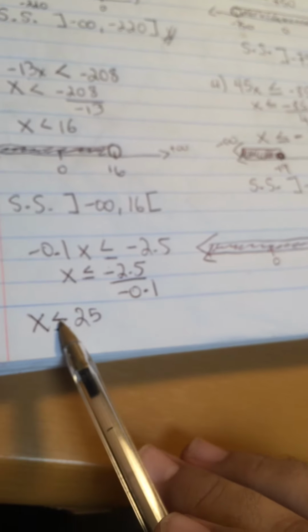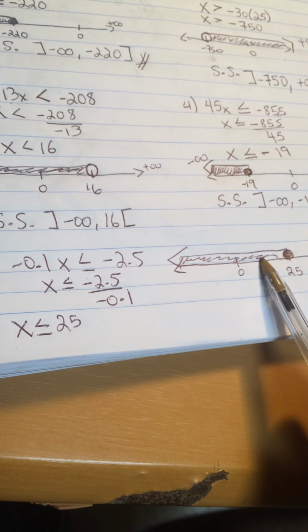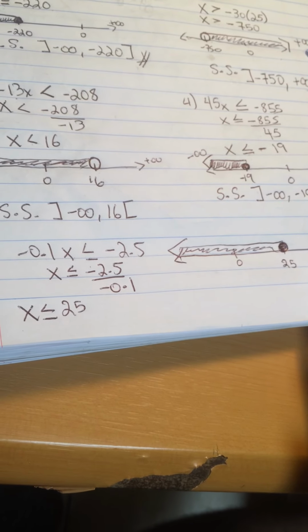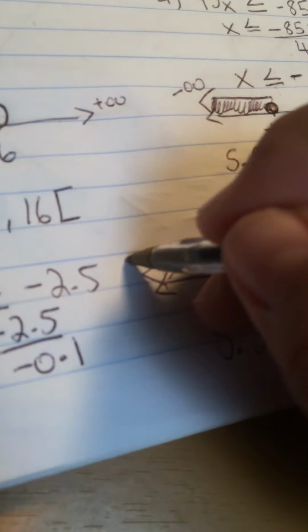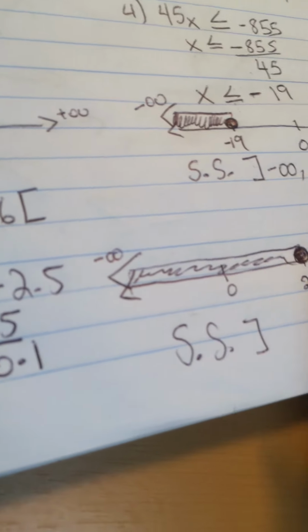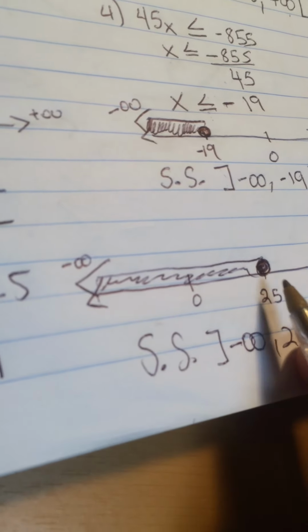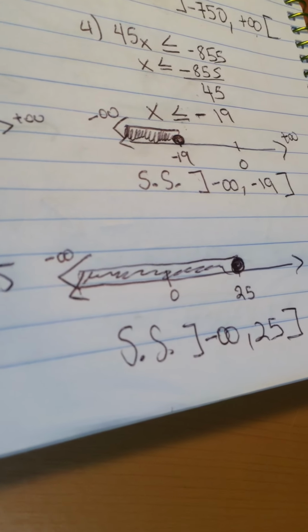How do we prove it? Let's take 0. Is 0 less or equal than 25? Yes. Is 10 less or equal than 25? Yes. But let's put a number to this side. Let's put 50. Is 50 less or equal than 25? No. So we graph our solution set. It starts at negative infinite, not included. Remember that infinites are not included. And it stops at 25. Is 25 included? Yes. And there we have our solution set.